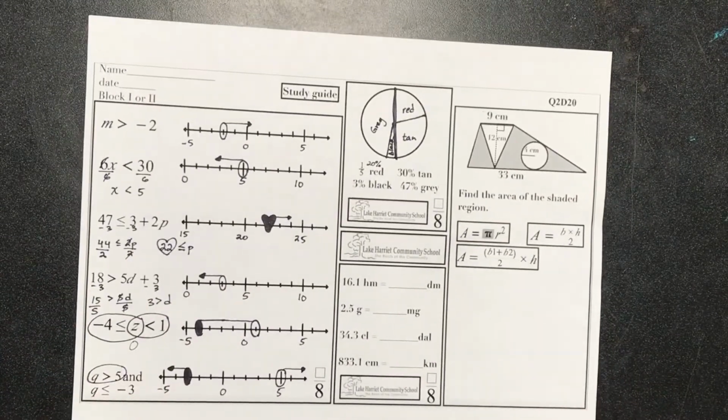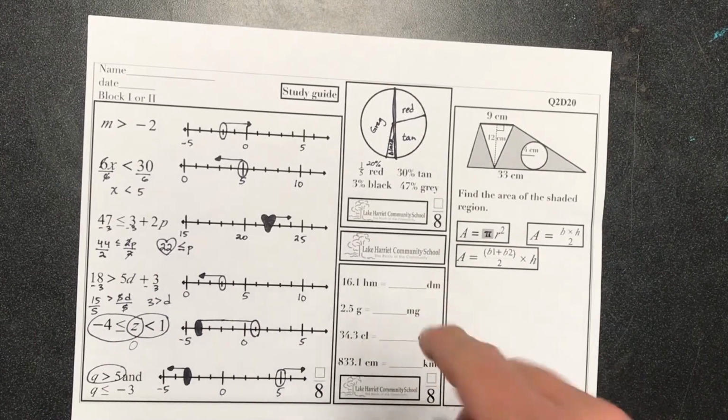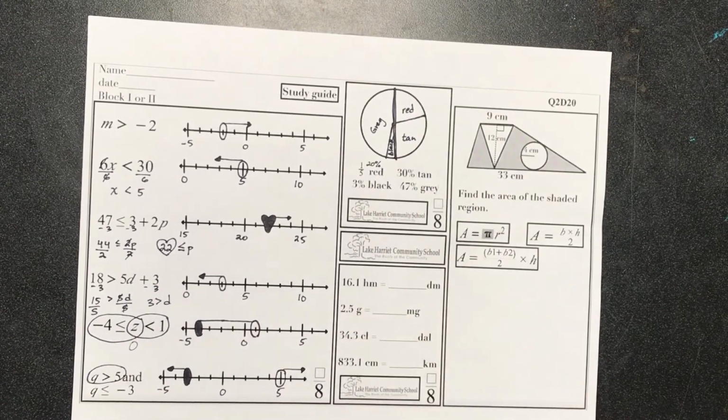So that's kind of how I would graph that. And the whole thing is 100%. Those 4 percentages add up to 100%.